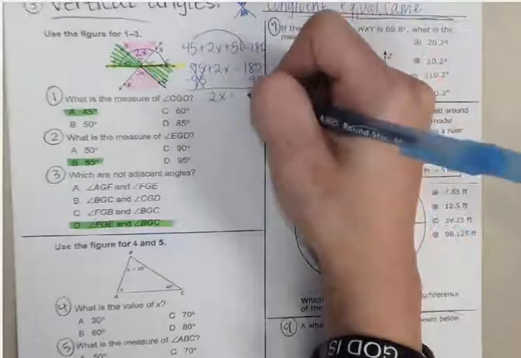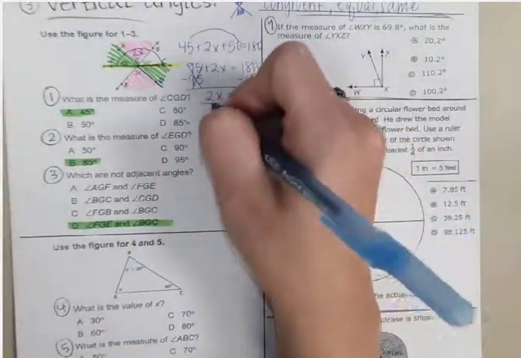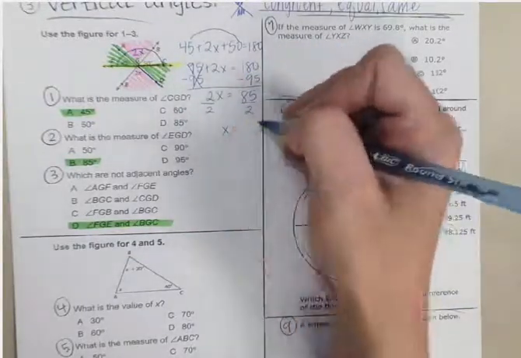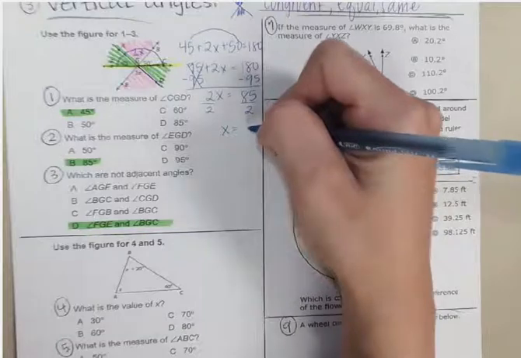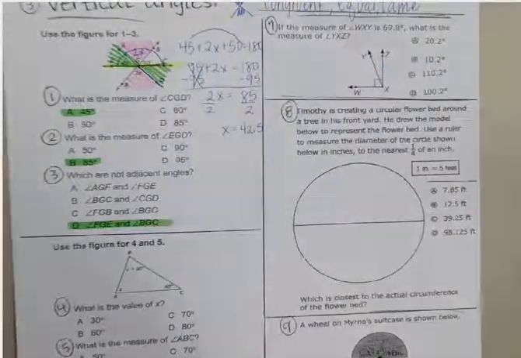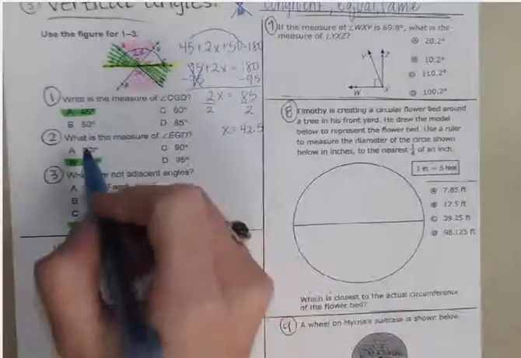Should have given you 85. Okay, divide by 2, divide by 2. X would be equal to, I believe, 42.5.